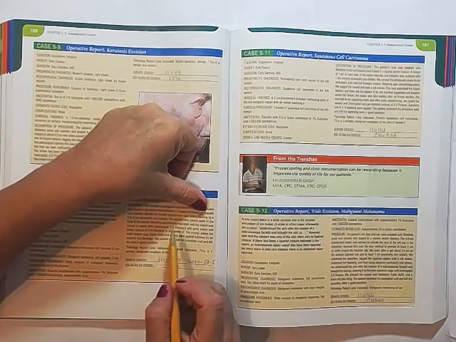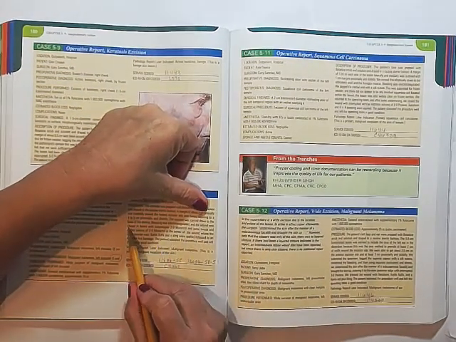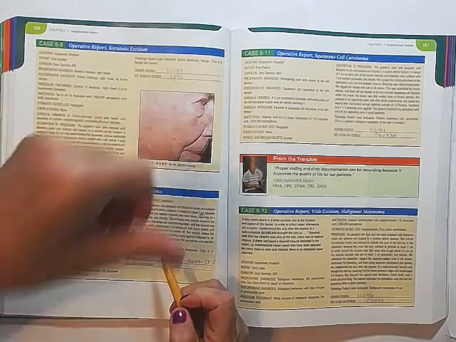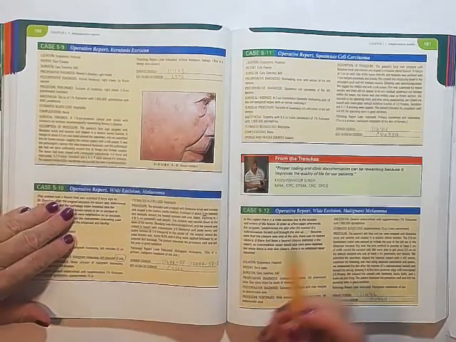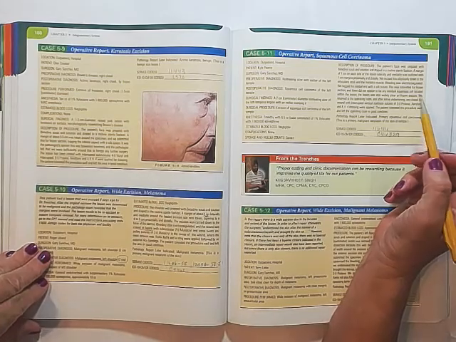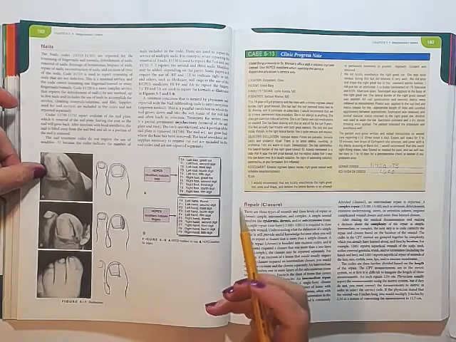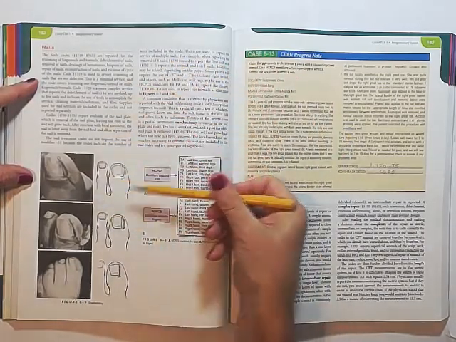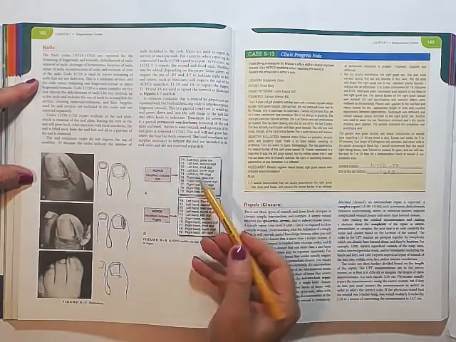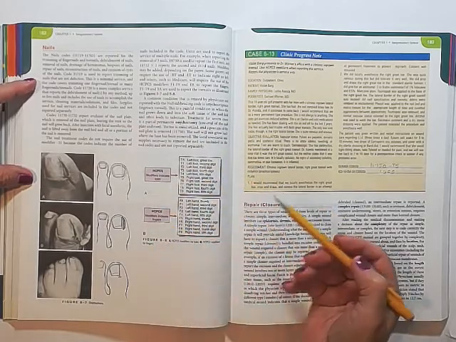And then let's see how they closed it. Bleeding was coagulated, the wound was closed in layers. So there's your intermediate closure. 11. Here's another melanoma. These are all very, very common. Then we get into this section of nails. Remember, they're reminding you here to use your hip picks.